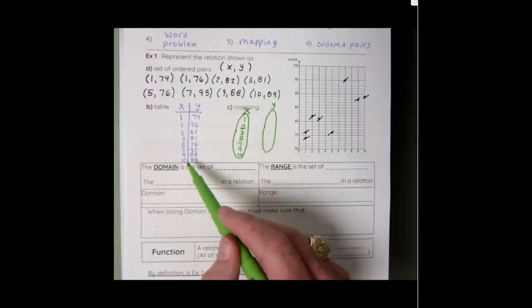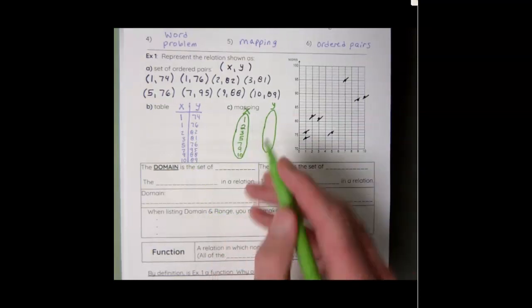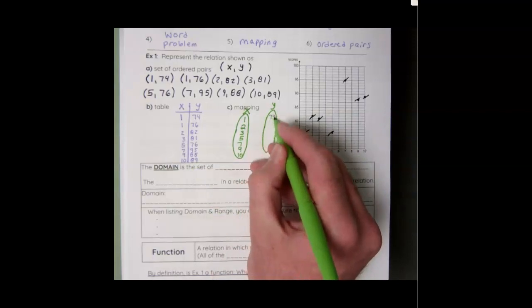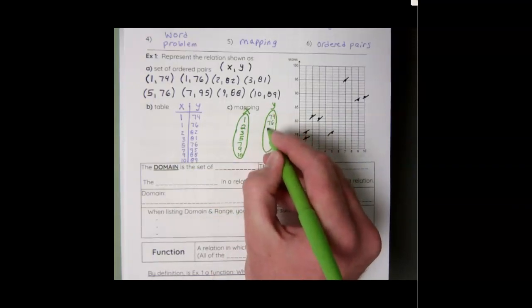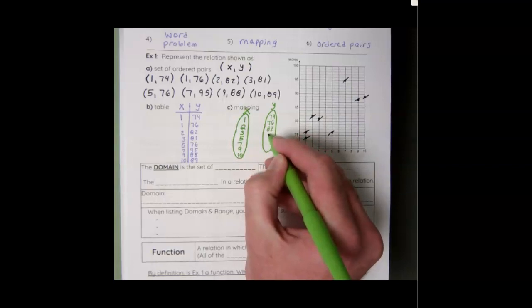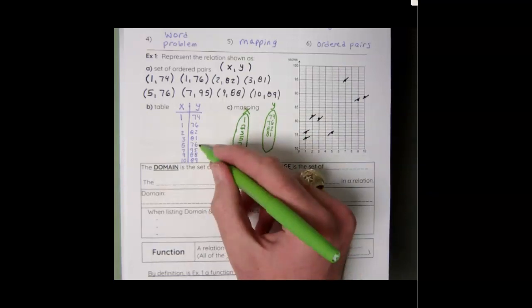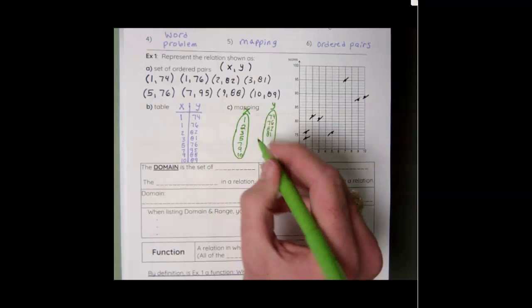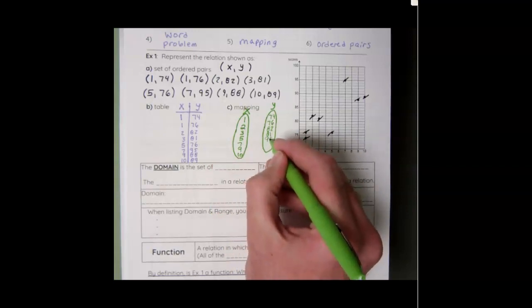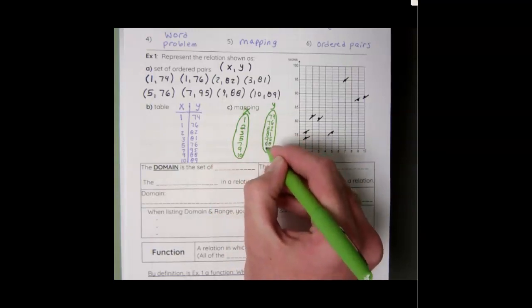Okay? And now for my y values, I also do not repeat. So I would write 74, 76, 82, 81, and then I have another 76, but I'm not going to write it because that would be repeating. 95, 88, 89. Okay?